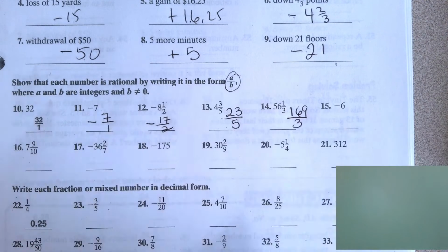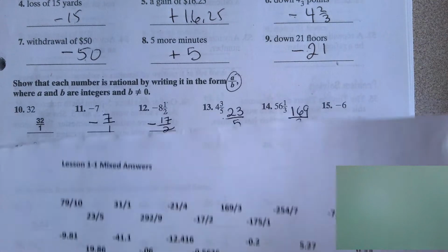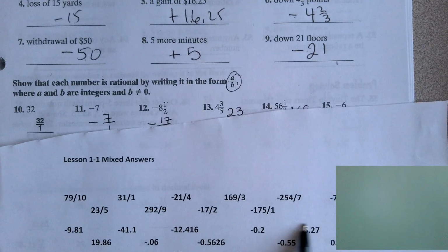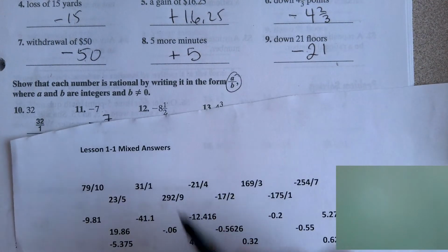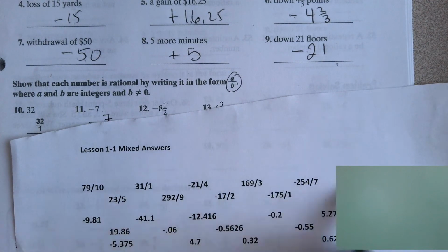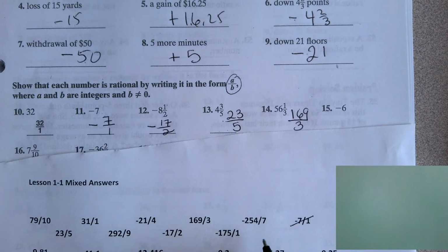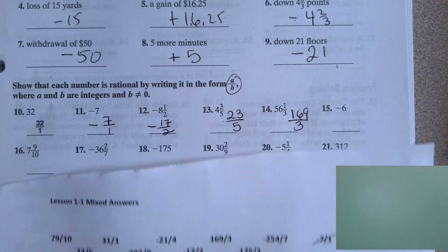169 over 3. And I forgot to say that those answers should be here. So that probably should have been 32. But negative 7 over 1, negative 17. I typed this so fast, so there might be mistakes.